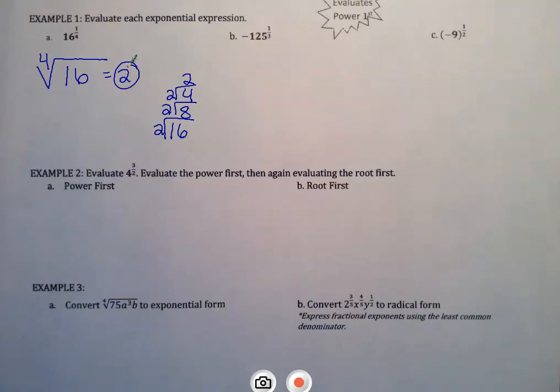Okay. B and C, the thing I want you to look at here is our negative sign. In B, our negative is out front, the exponent is not included. In C, the negative is inside the parentheses, so it is included with our exponent. All right, so then what is my index on this root? So I'm going to have the negative out here.